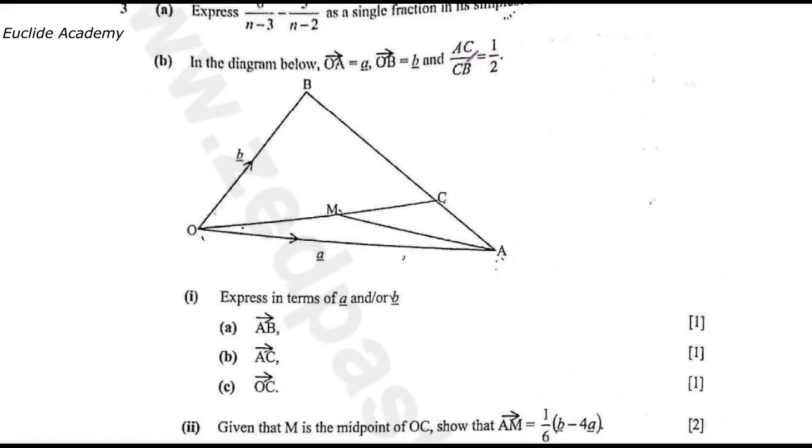Okay, AC divided by CB is equal to 1 over 2. You need to pay attention to this, because such information is what we'll be using to answer some of these questions. So AC divided by CB is equal to half. Take note of that.